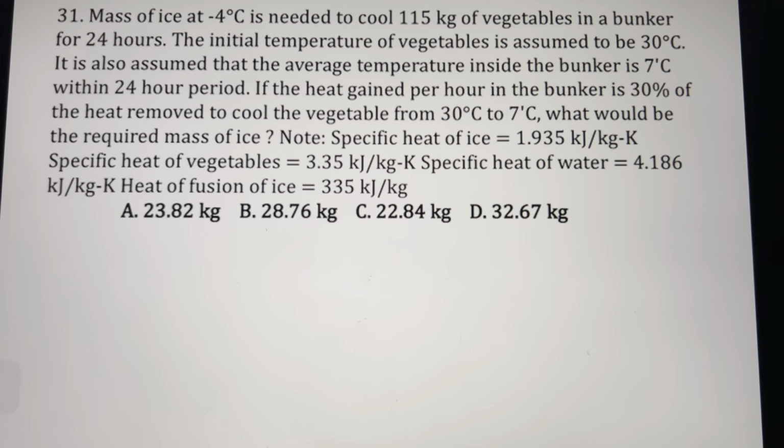Note, a specific heat of ice is 1.935 kilojoules per kilogram Kelvin. A specific heat of vegetable, 3.35 kilojoules per kilogram Kelvin. A specific heat of water, 4.186 kilojoules per kilogram Kelvin. And the heat of fusion of ice, 335 kilojoules per kilogram.